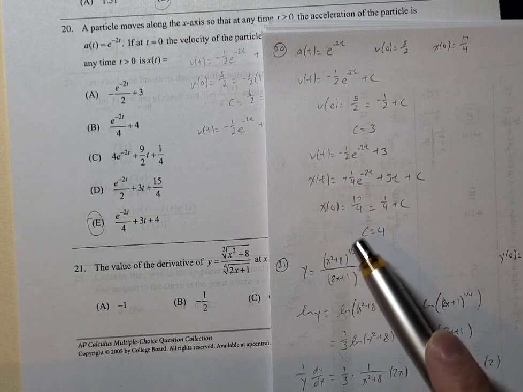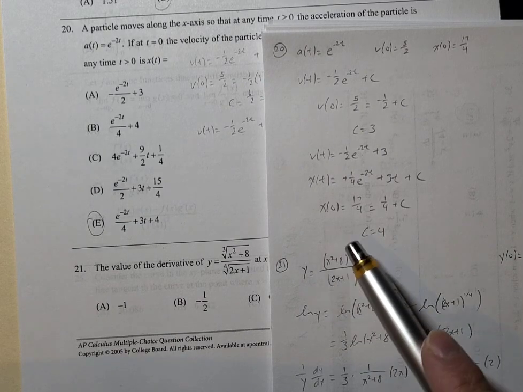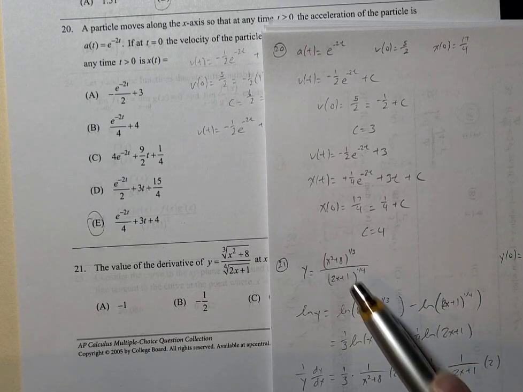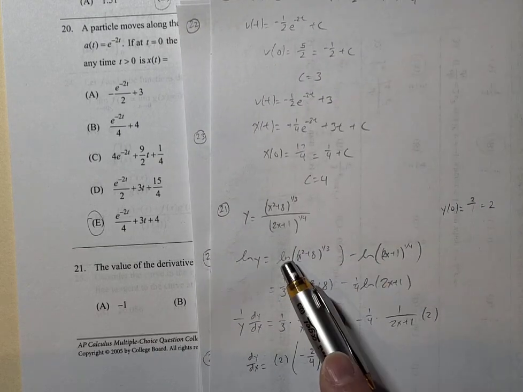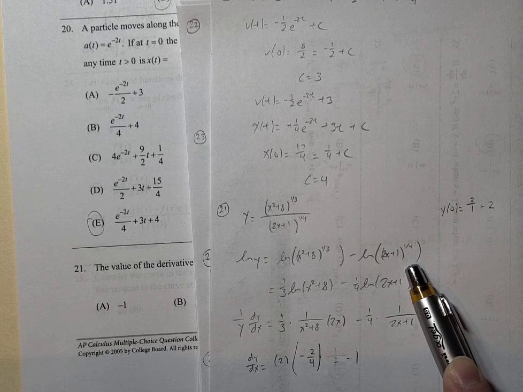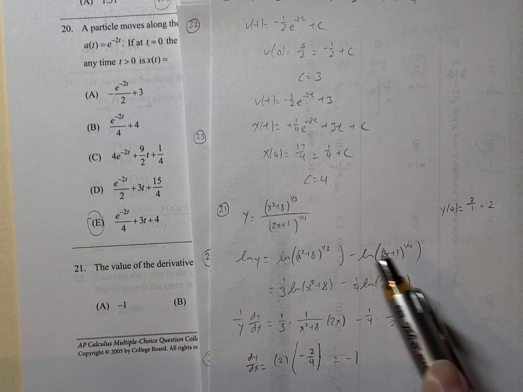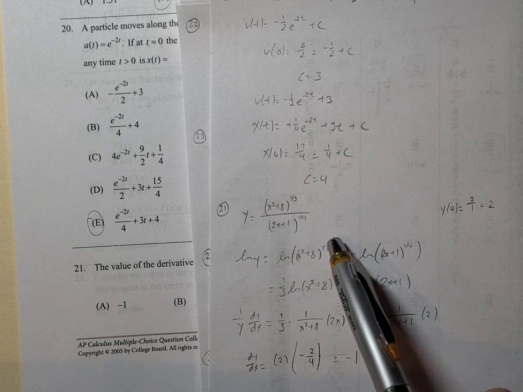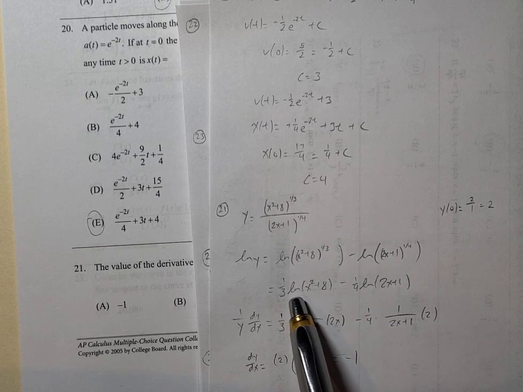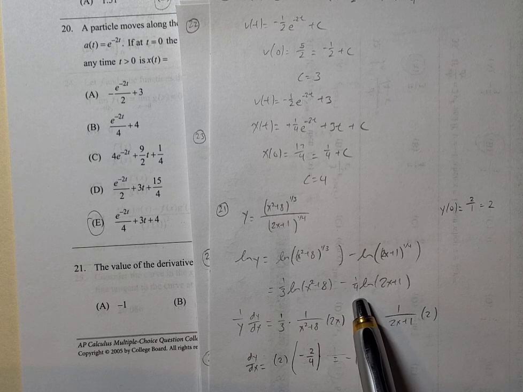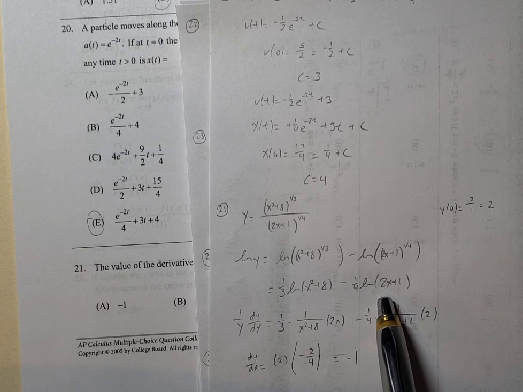But remember, when we have a log of a quotient, we can do ln of the top minus ln of the bottom. So that's why I wrote here. So I did 2 steps in 1. So ln top minus ln bottom by properties of logs, okay? Here we can use another property where we can pull this power out in front of the log. So it becomes 1/3 log x squared plus 8 minus 1/4 log 2x plus 1.